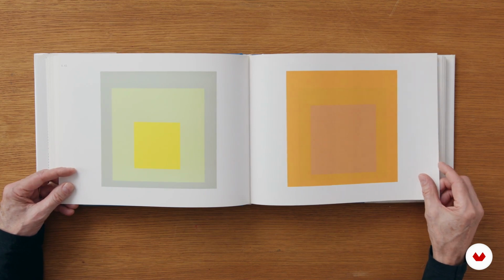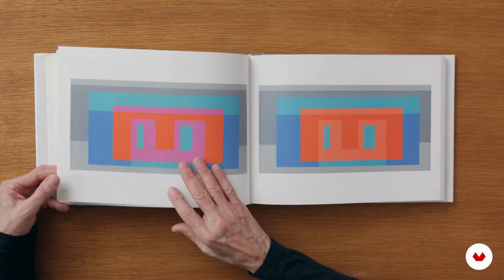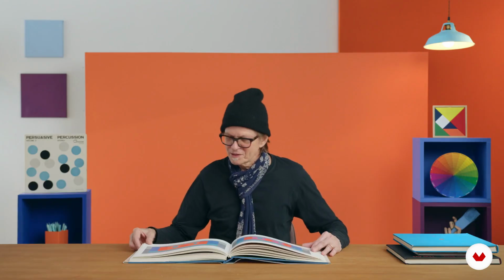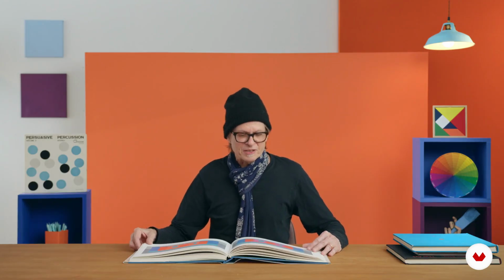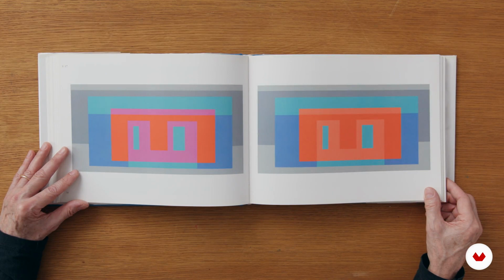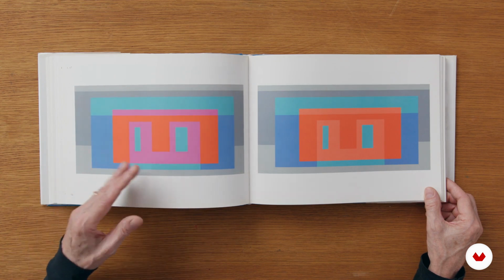More variations of homage to the square. So here again, we have these compositions that are really stereoscopic and producing afterimages. I can start to see them a little bit. This happens quite a bit when you're working with complementary colors, colors that are opposite each other on the color wheel, like orange and blue.